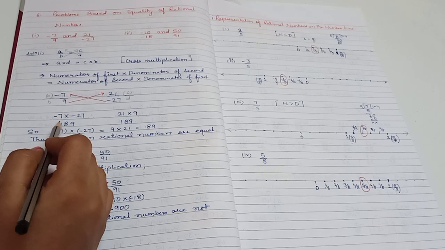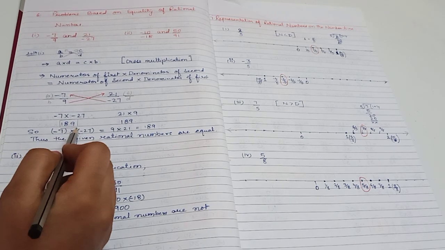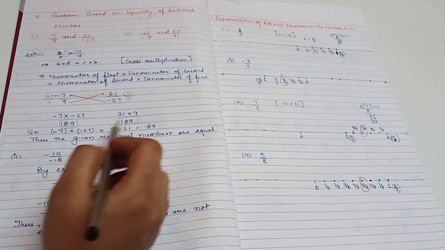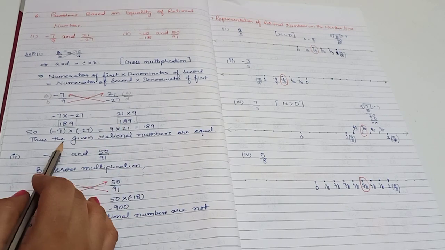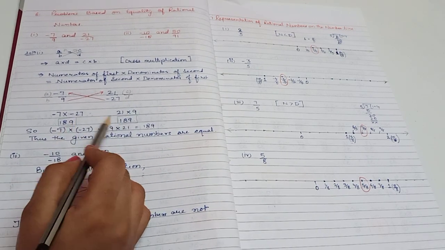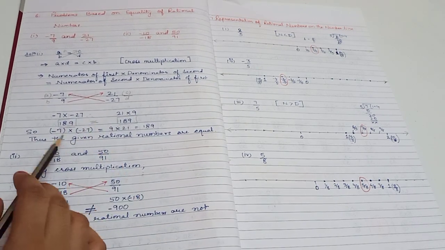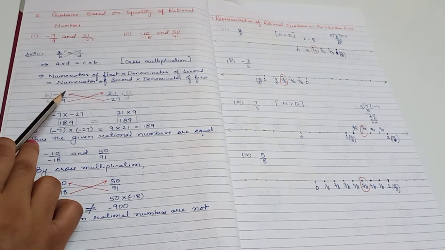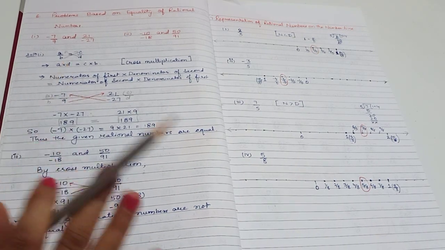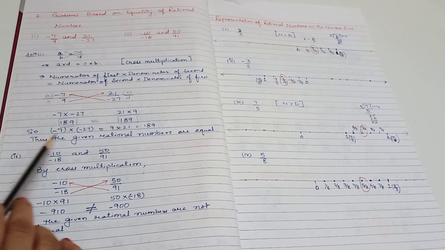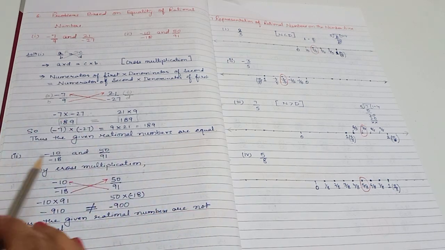So here friends, you can see the values are the same. We are getting 189 in both the cases, right? So thus the given rational numbers are equal.